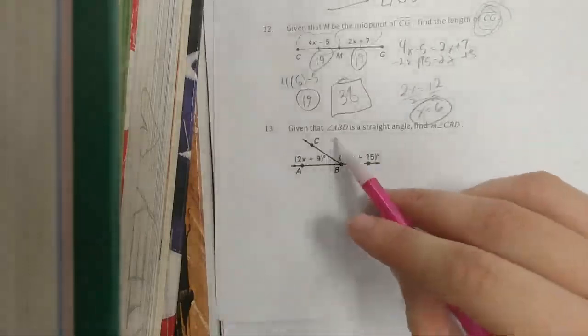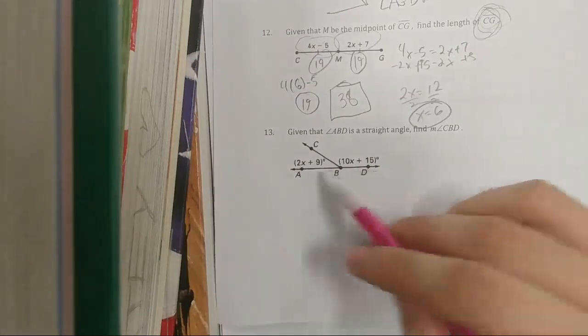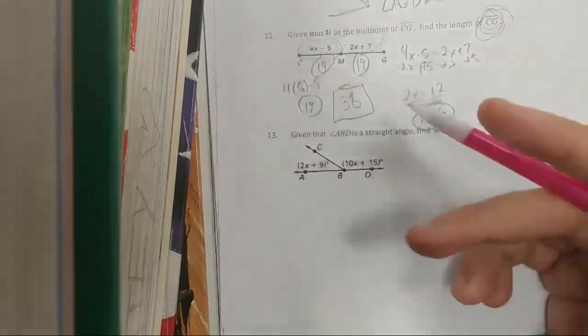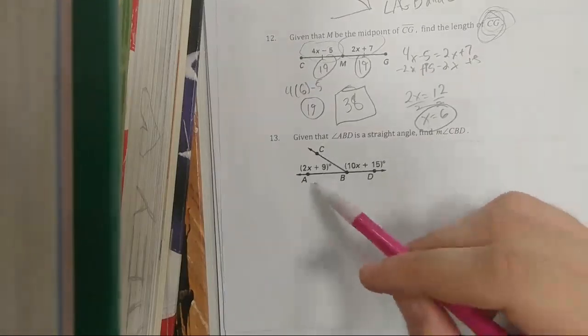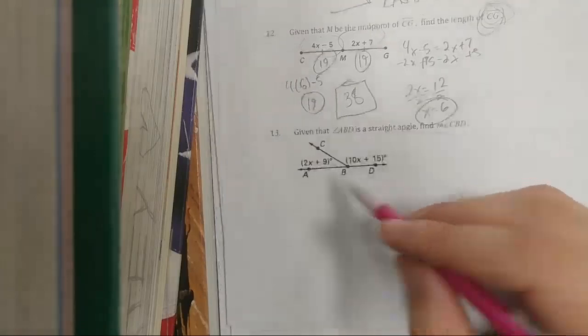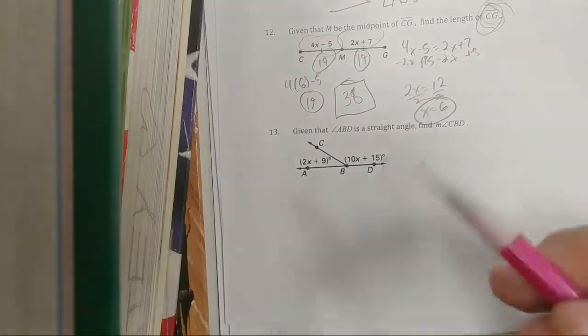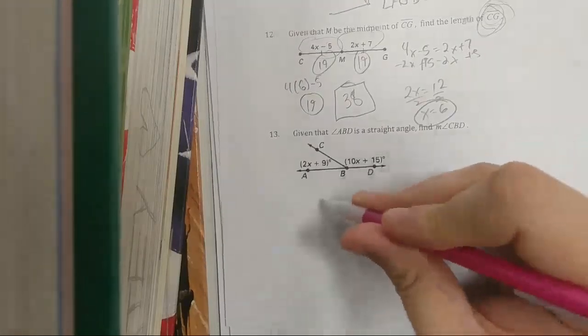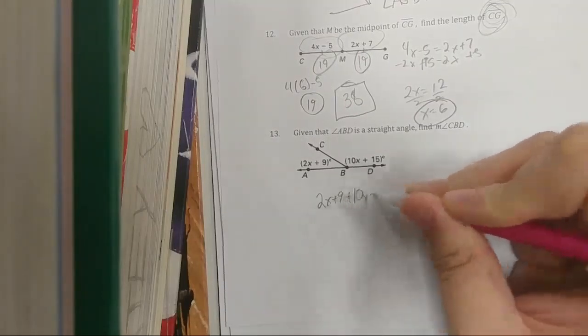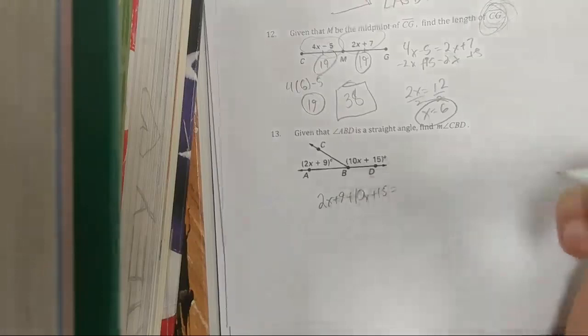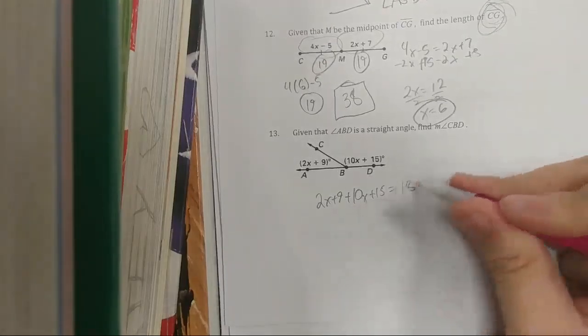Here we go, next one. Angle ABD, this big line, is a straight angle, which means there's 180 degrees. So let's find angle CBD. First, let's find what x is. Since I know this is a straight angle, what we call supplementary, we're going to do 2x plus 9 plus 10x plus 15 equals 180.